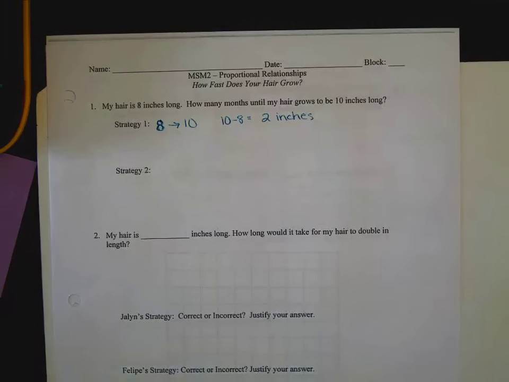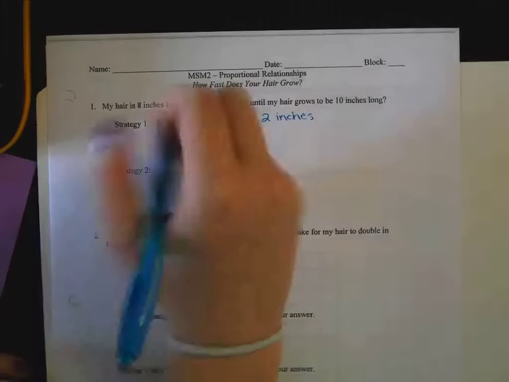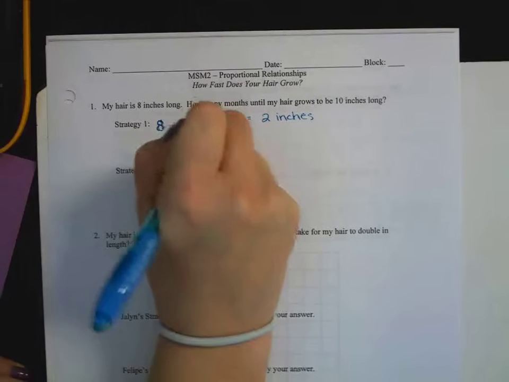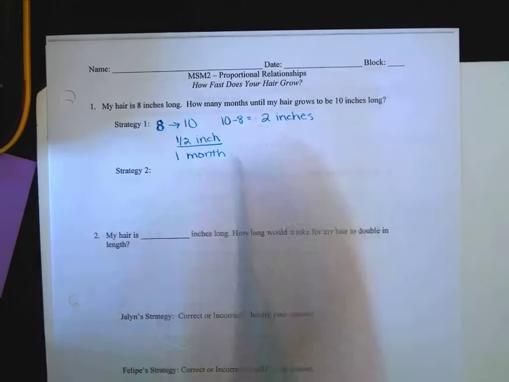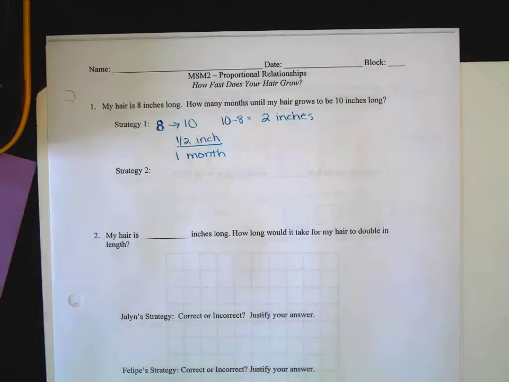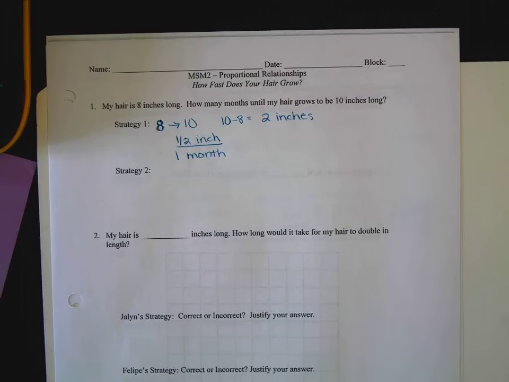How would I write a ratio for a ½ inch? 1/2 to 1. Good. 1/2 inch in 1 month. That's a ratio that says my hair grows ½ inch in 1 month, and you should be writing this down.